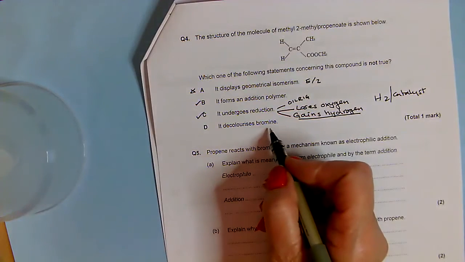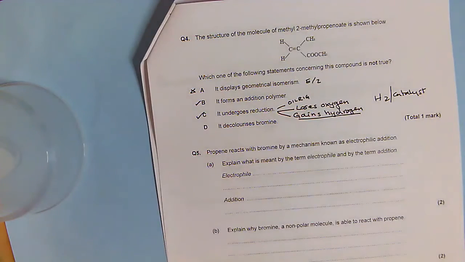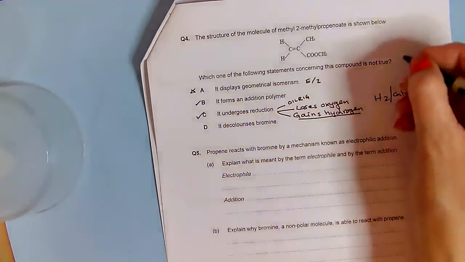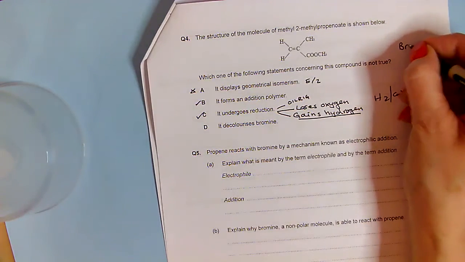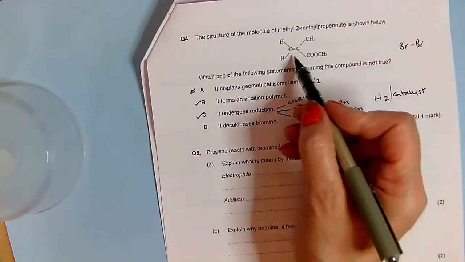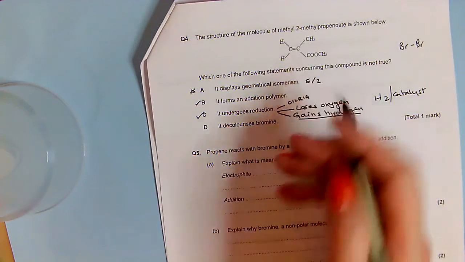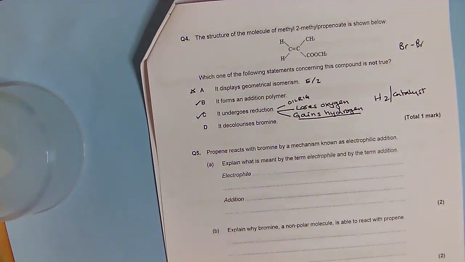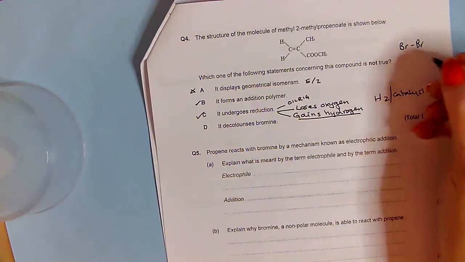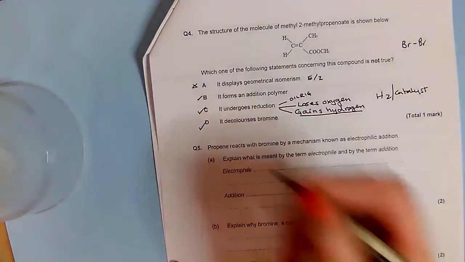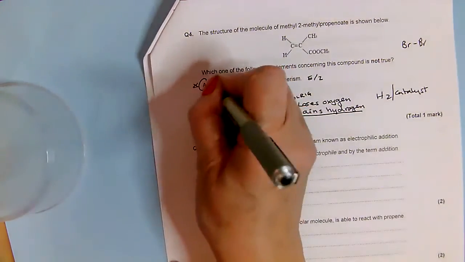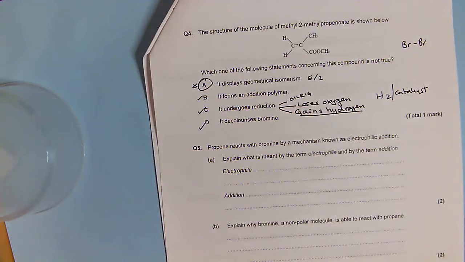So that is correct. By that method, gaining hydrogen, it undergoes reduction. It decolorizes bromine. Indeed it does. Bromine is a brown colour. It is the test for an alkene. So Br2 will add to that double bond. It will make us a dibromo compound, and this orange colour will disappear as the bromine disappears. So that is true. So I guess our very first one was the one that was incorrect.